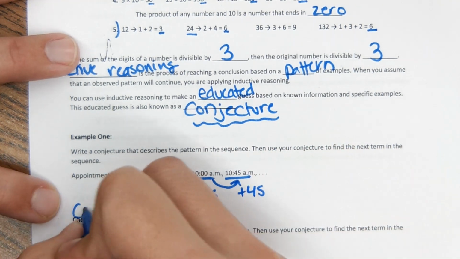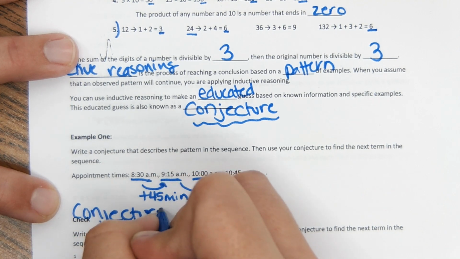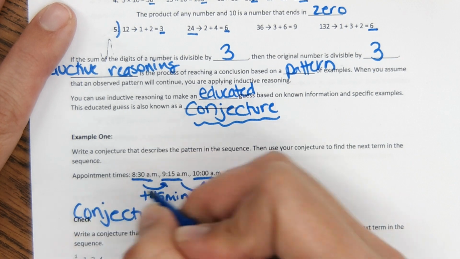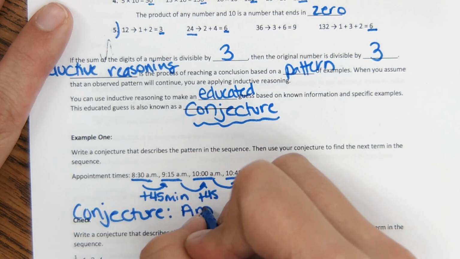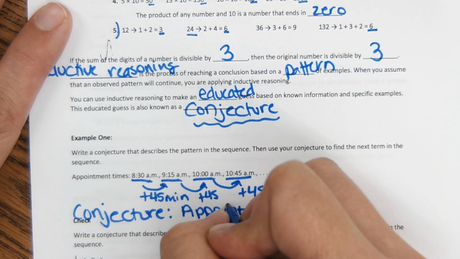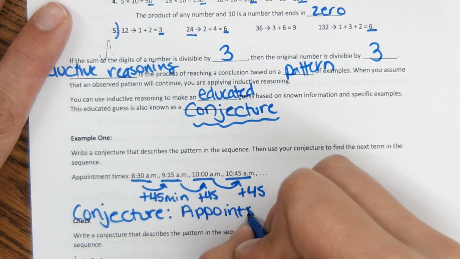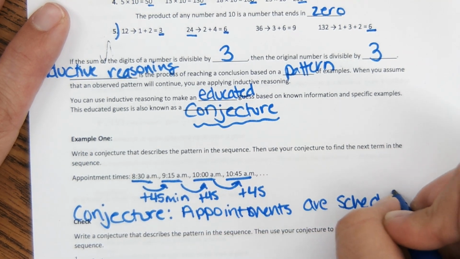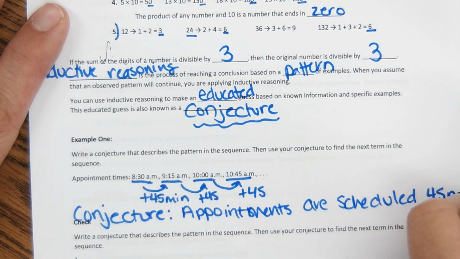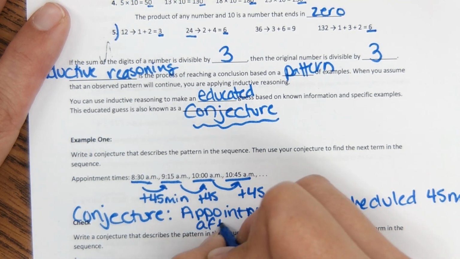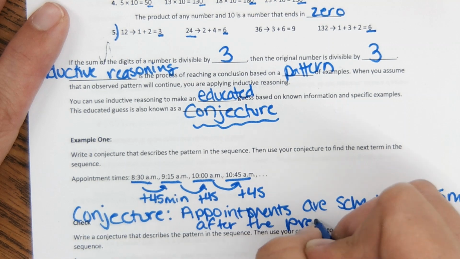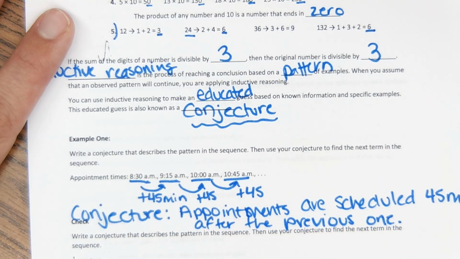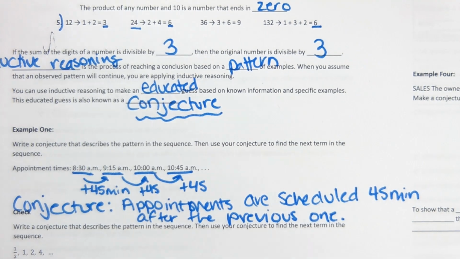So our conjecture is that appointments are scheduled 45 minutes after the previous one, based on the pattern.